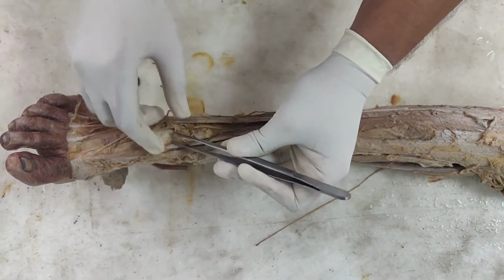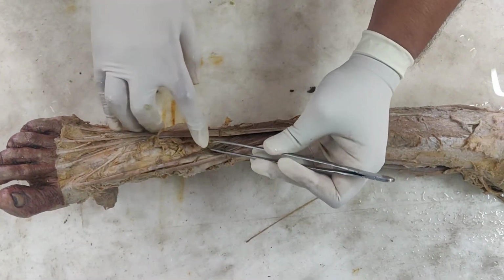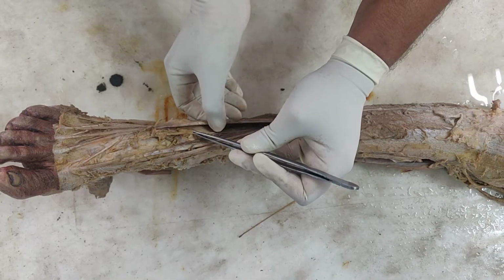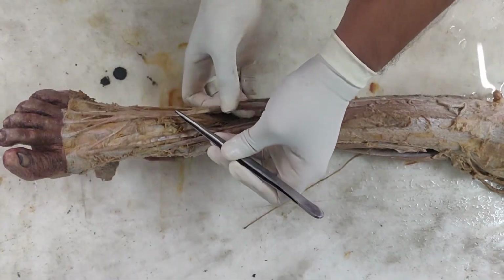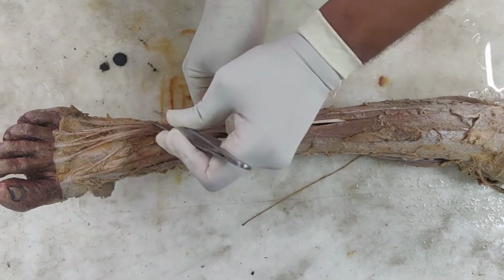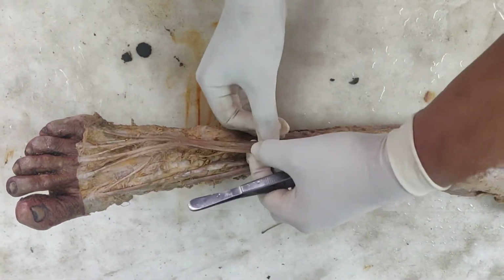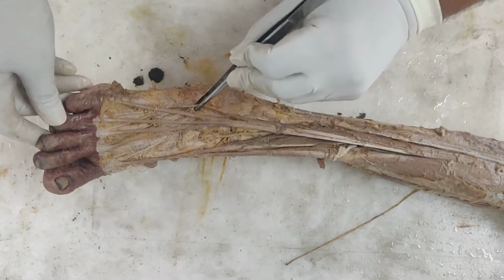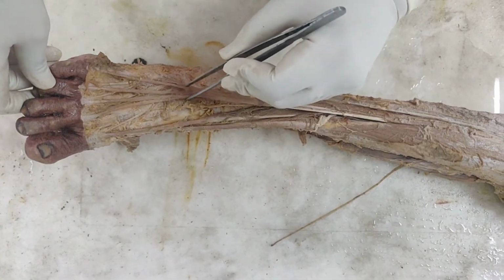Here you can see the anterior tibial artery, and then there is the deep peroneal nerve, then extensor digitorum longus, and then peroneus tertius. So this is the peroneus tertius. In some bodies there is an absence of the peroneus tertius.